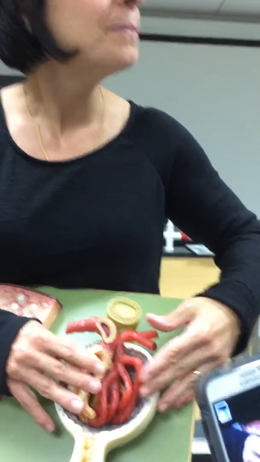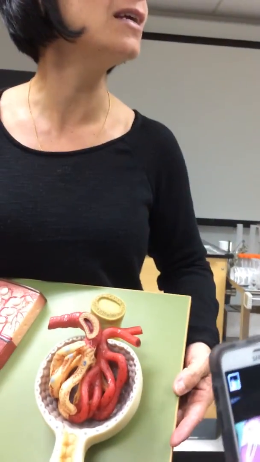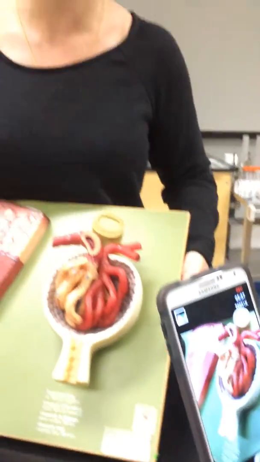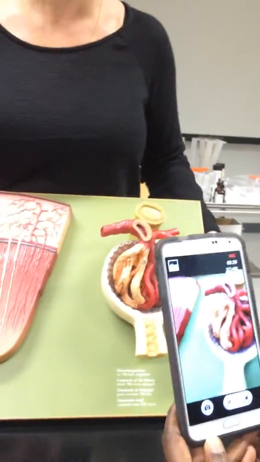Dr. D, I'm not touching that stuff. Oh, is it yucky? It's just water. It's always like that because it's a preservative. It's different than the heart. You can look at it.